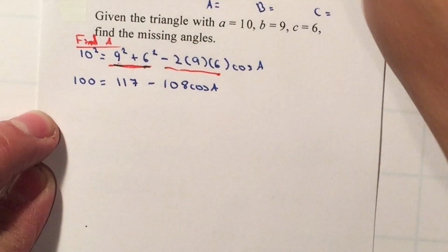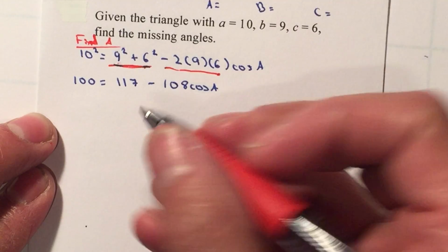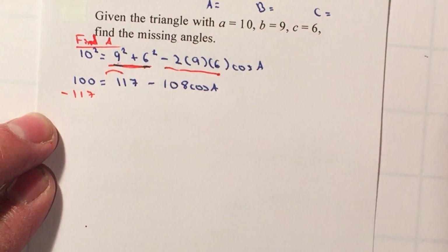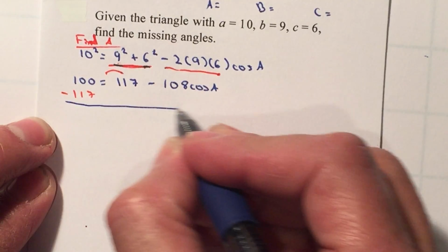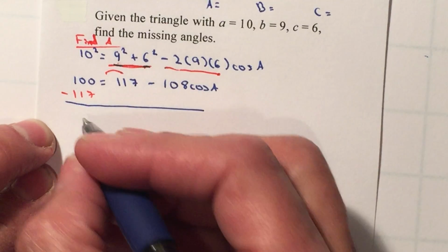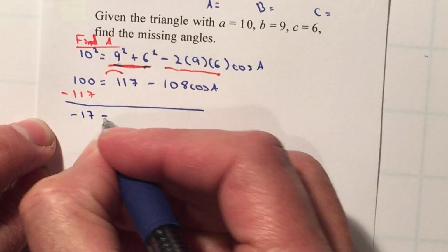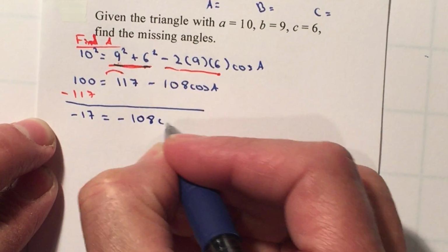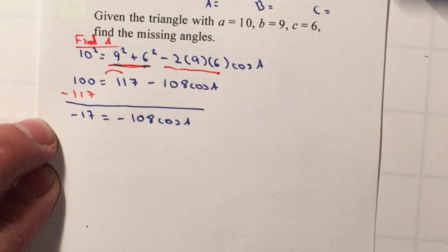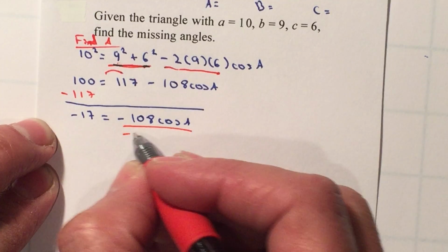From here, I can just go and solve it. Move my 117 to the left, so I'll say negative 117. And I have negative 17 is equal to negative 108 cosine of A. I'm going to divide by negative 108 on both sides to leave that cosine by itself.